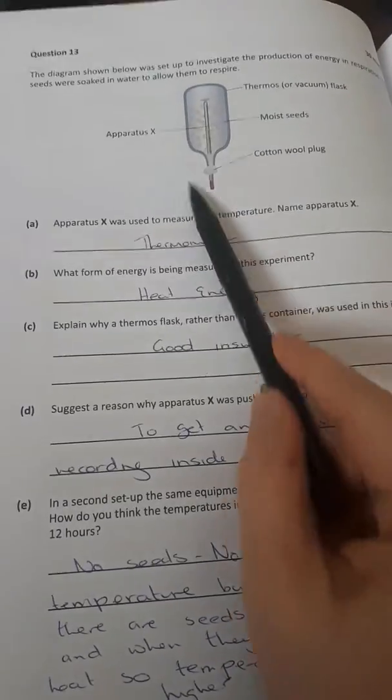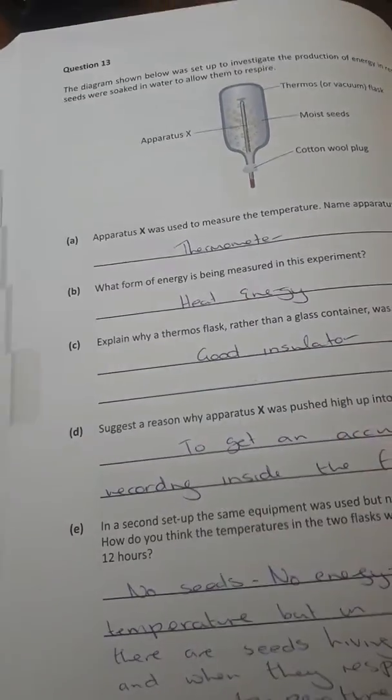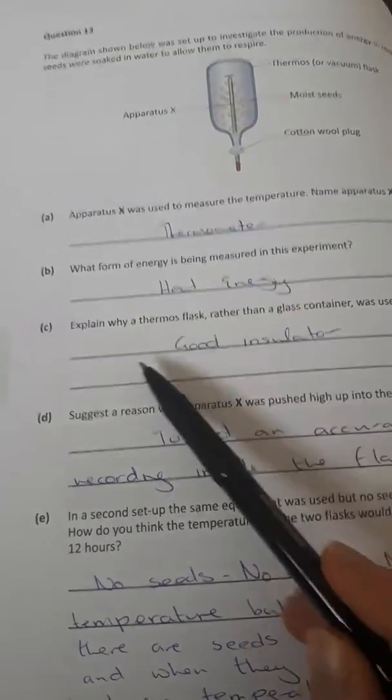So anytime you're asked to measure temperature, always use a thermometer. What form of energy was being measured in this experiment? So we're measuring temperature. That's to do with heat. So the form of energy is heat.